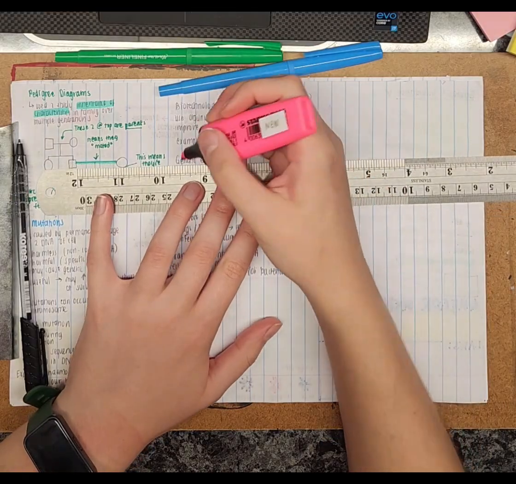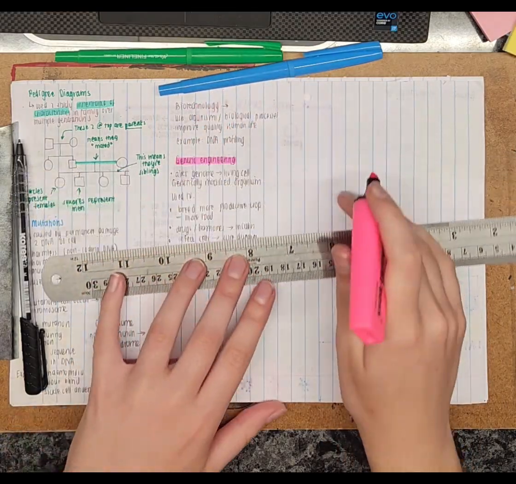In the textbook, it does go over the process of recombinant DNA technology. I'm not going to go over it. It's not worth it. It's quite a lot.